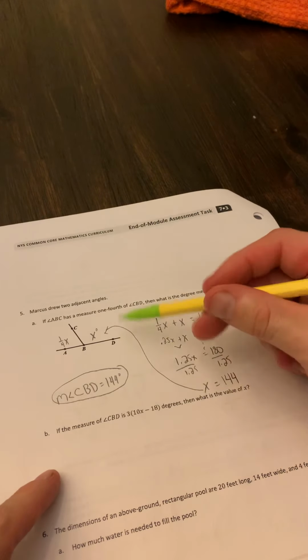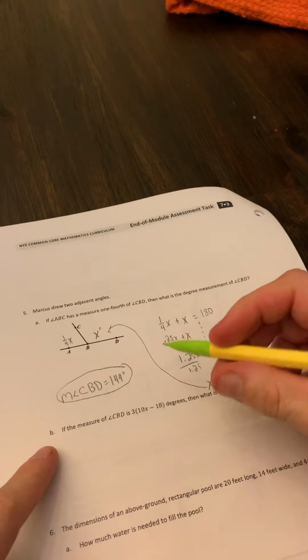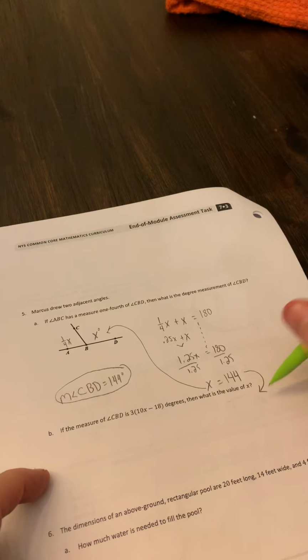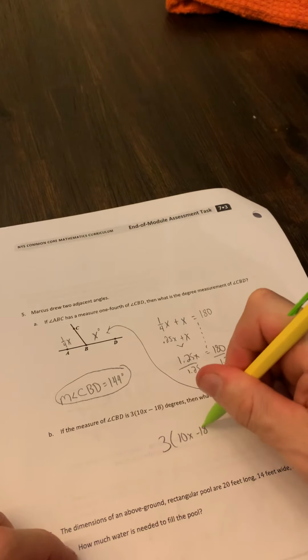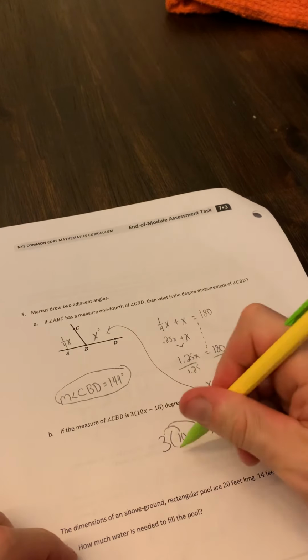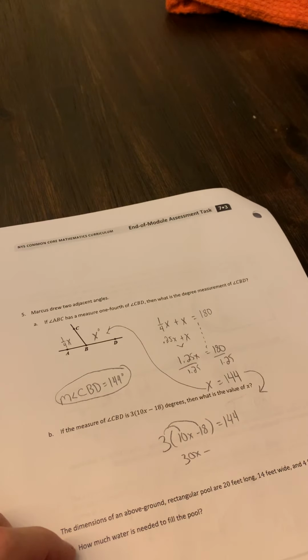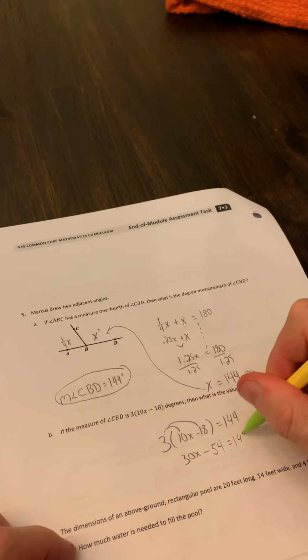If the measure of angle CBD is 3 times 10x minus 18 degrees, then what is the value of X? So you have to get letter A in order to get B. So we're plugging this in now. So substitution. 3 times 10x minus 18 equals 144. Distribute. 30x minus, and that should be 54, 18 multiplied by 3, 54, I love when I'm right, equals 144.